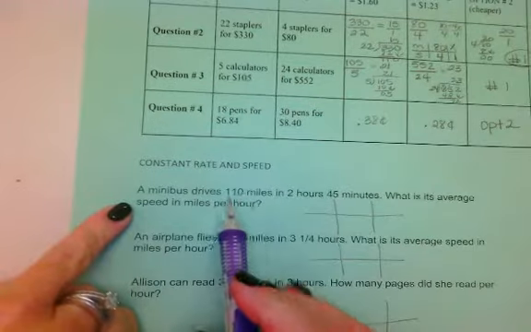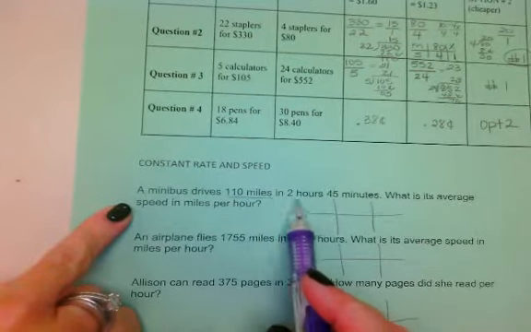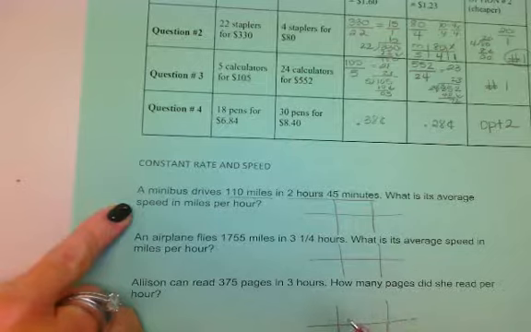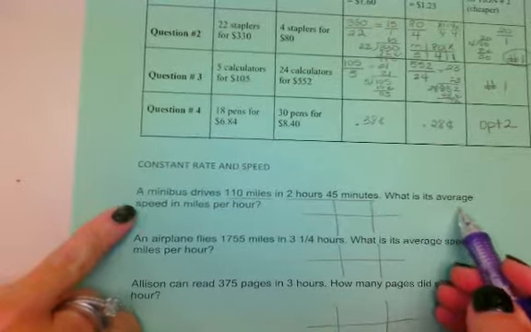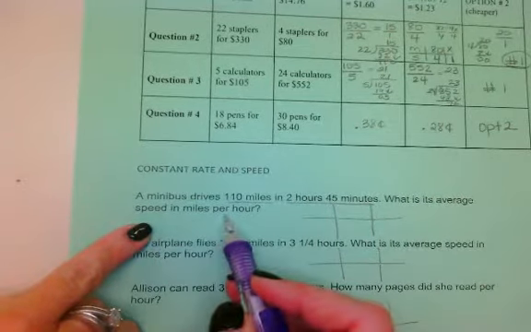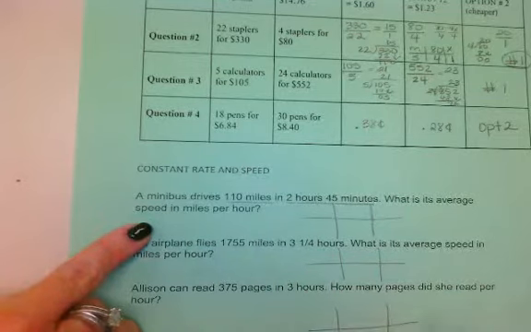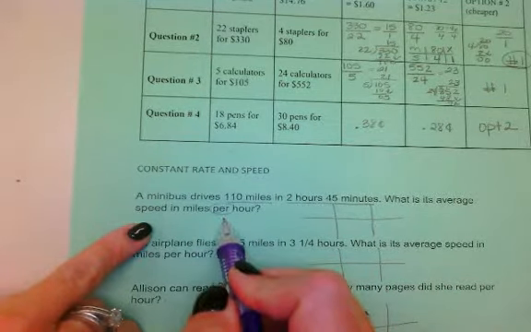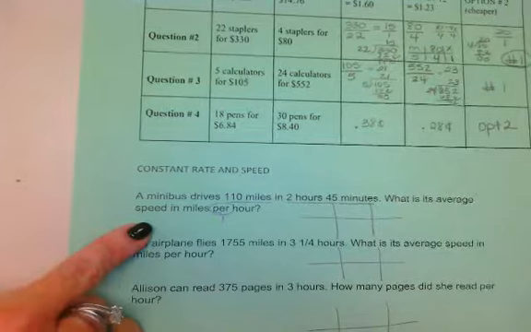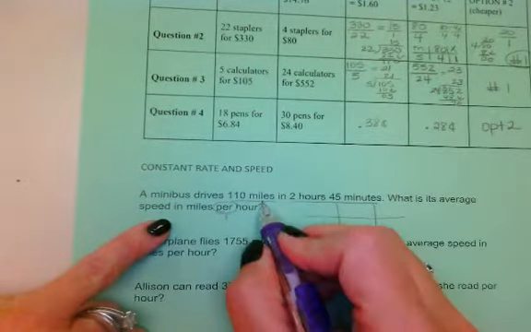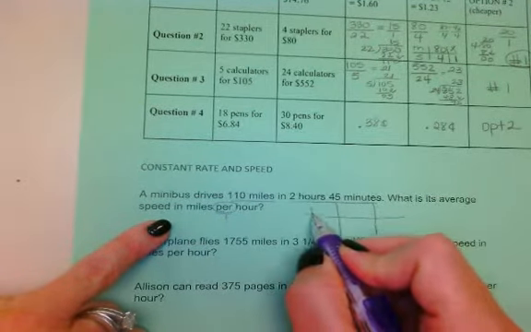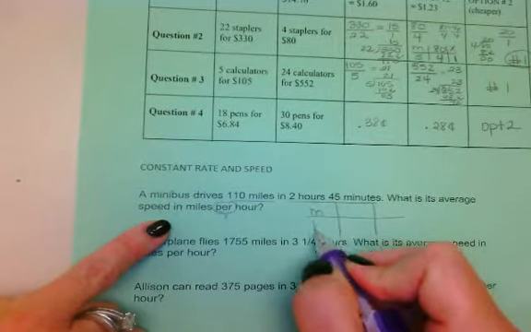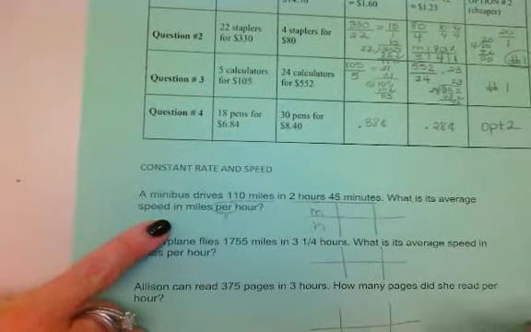Okay. And here it says a minibus drives 110 miles in 2 hours and 45 minutes. What is its average speed in miles per hour? Okay, so per hour. We know per means 1, right, and multiply. So let's talk about it. We have miles and we have hours. So miles and hours. Okay.